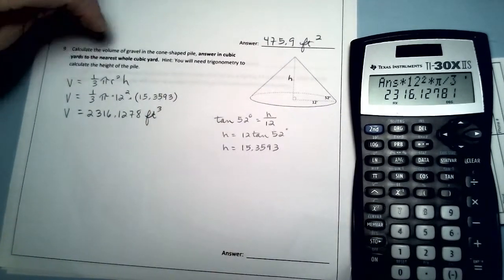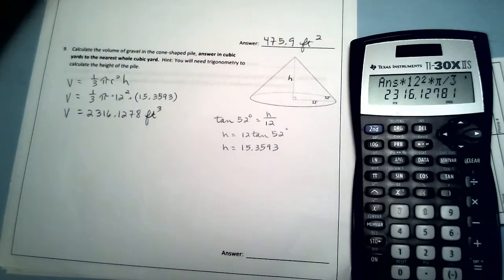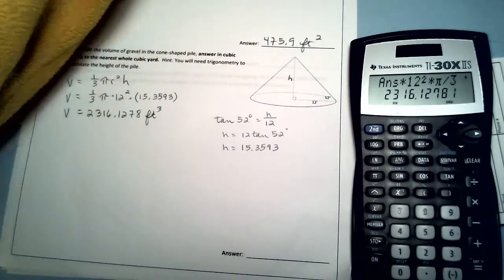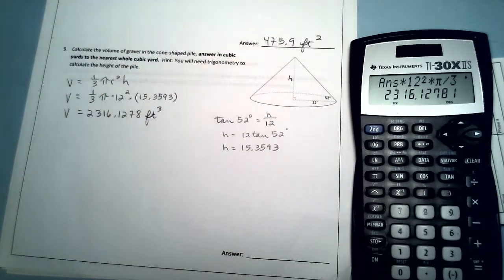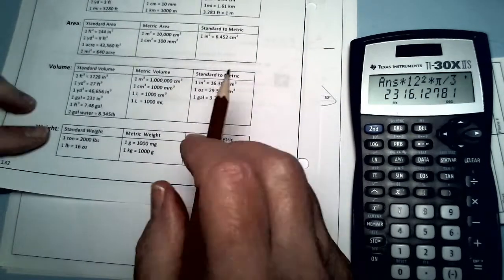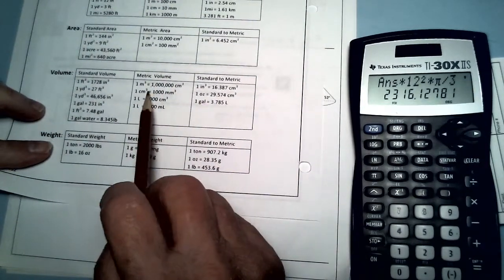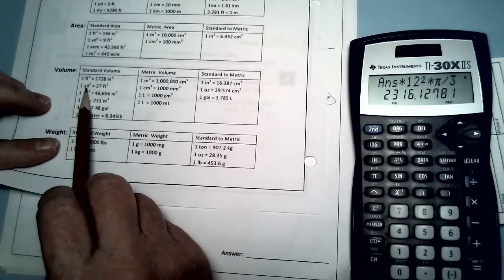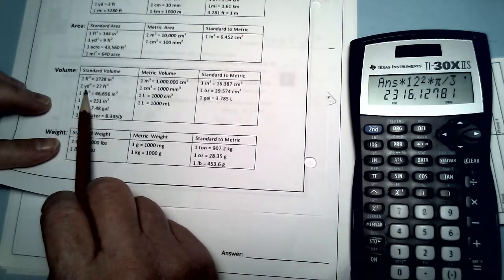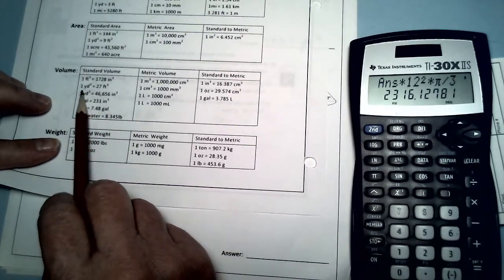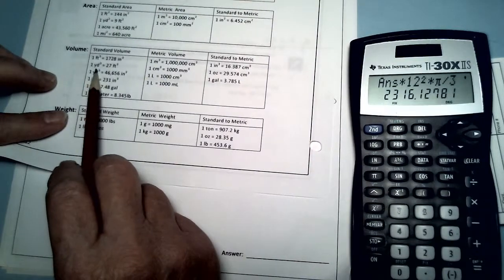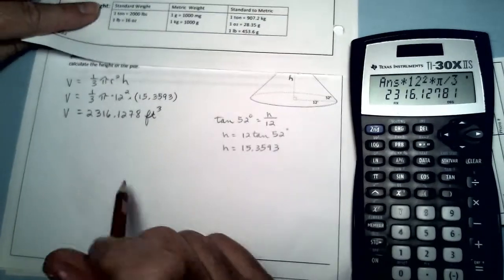Well, the problem says make sure you give the answer in terms of cubic yards. So I need a conversion between cubic feet and cubic yards. So here's my standard, here's cubic feet, and there it is, cubic feet and cubic yards. So I'm just going to use that conversion. 1 cubic yard equals 27 cubic feet.